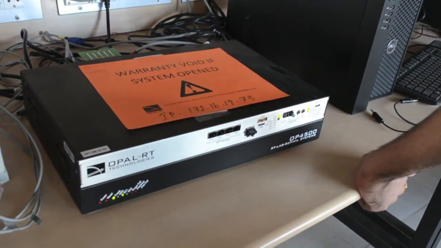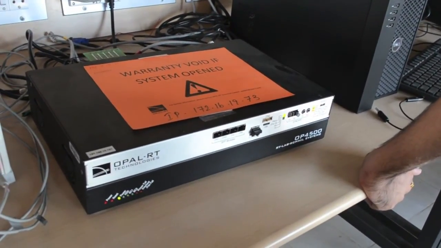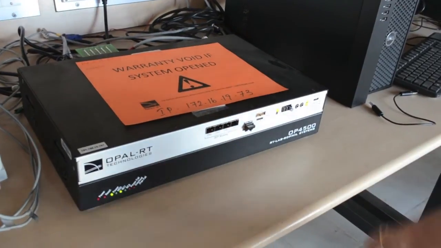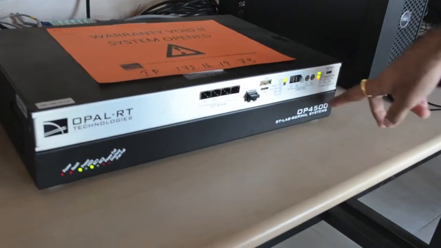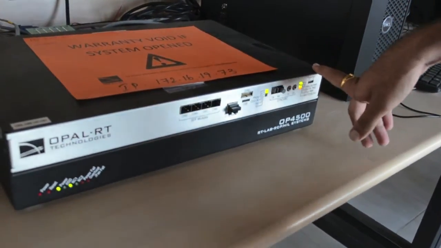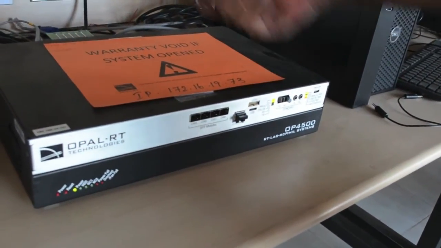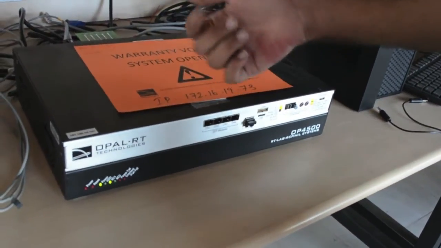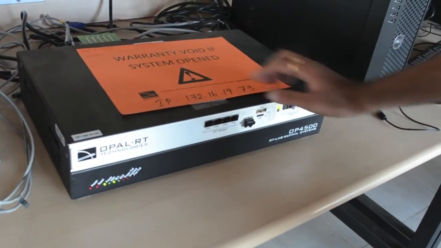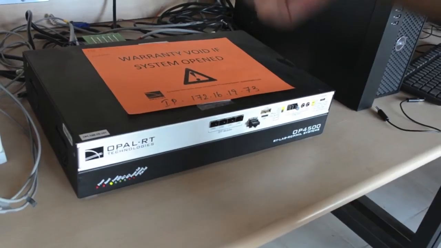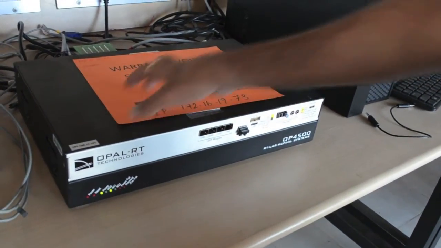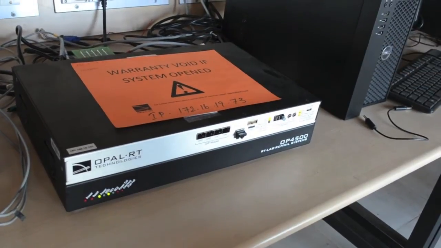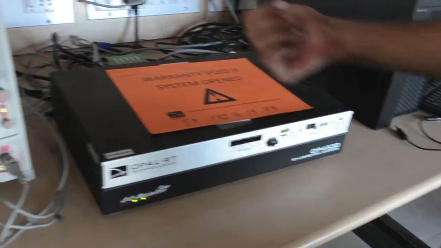We will be implementing our model into the real-time simulation using the OPAL-RT controller. This is the OPAL-RT controller OP4500. We have developed one model, and now we will be implementing it in real time so that we are able to observe the transient in real time. Now I will show you how to convert the model so that it is compatible with this OPAL-RT, and how to get the output using the OPAL-RT software.